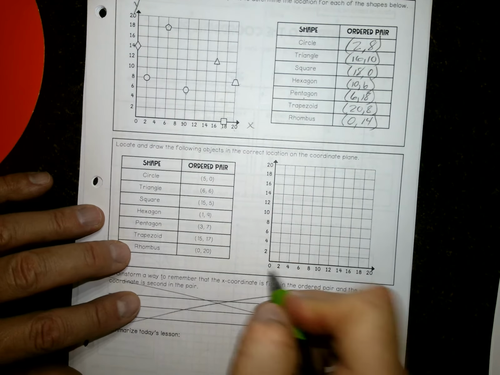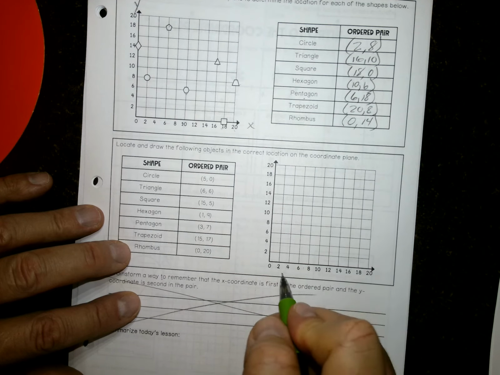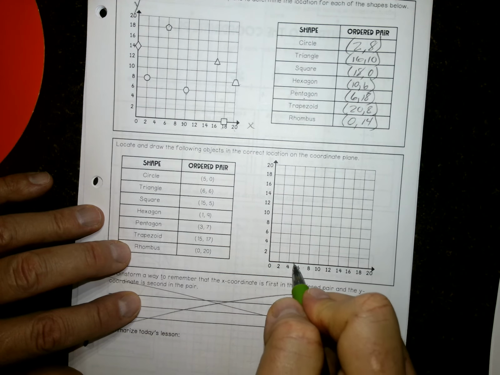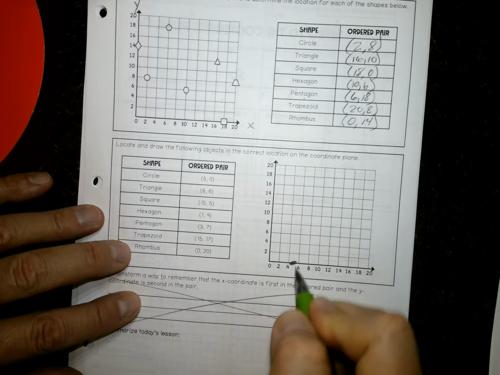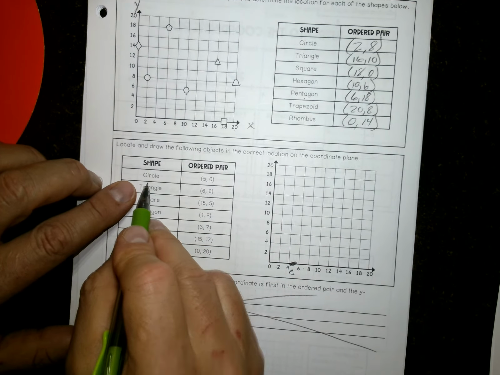First off, circle, 5, 0. Well, look at our intervals, okay? The interval is 2, so I have to be careful with this. I'm on an odd number, so 5, 0 would put me right there. And I'm just going to call that letter C for circle.